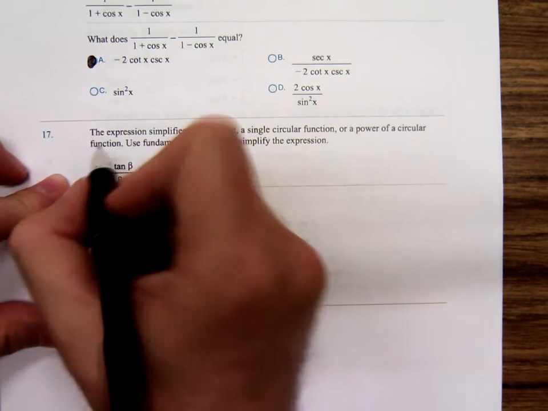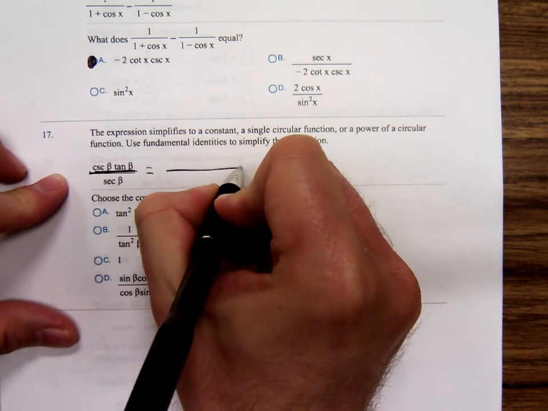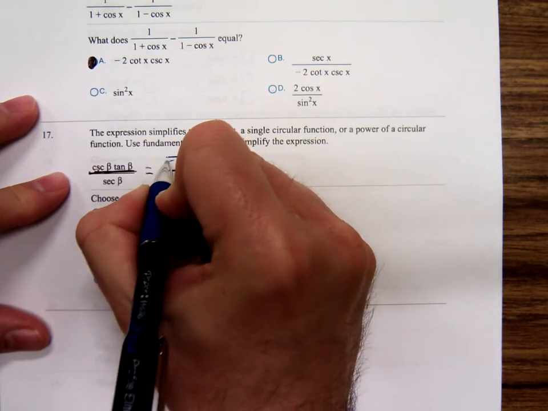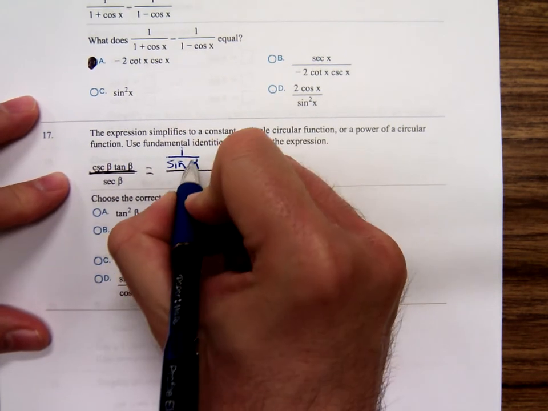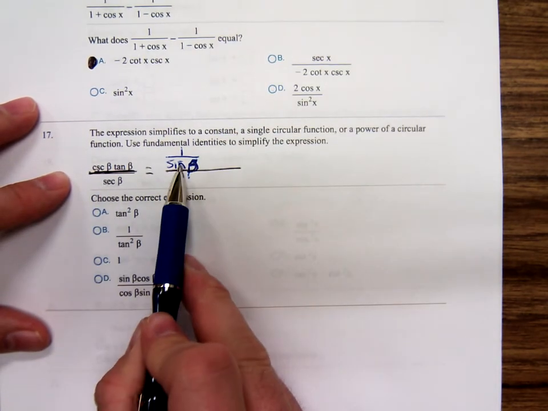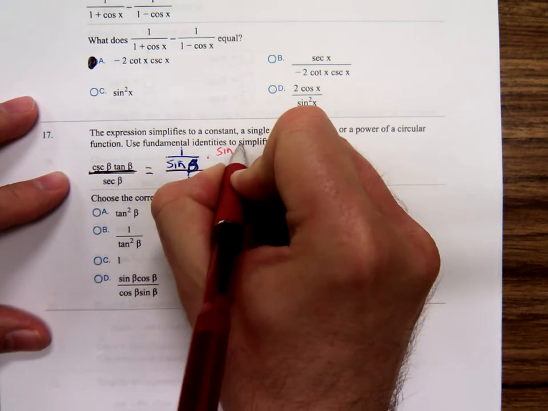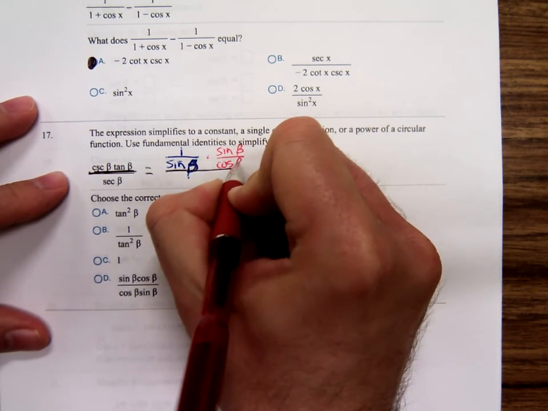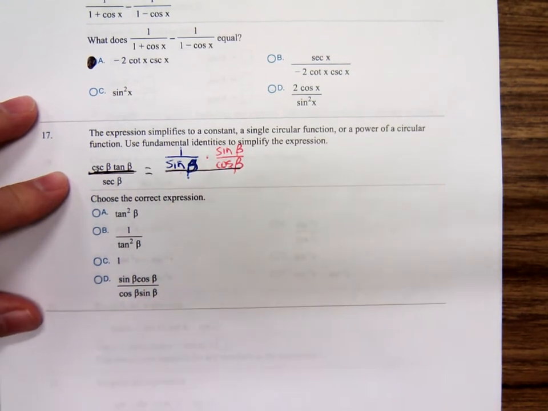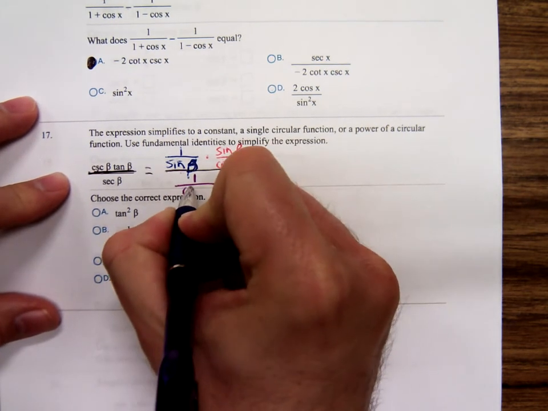This black fraction bar is that one. Cosecant I can think of as 1 over, oops, that's a beta. So cosecant beta is 1 over sine beta. Tangent beta is sine beta over cosine beta. So I rewrote cosecant in blue, rewrote tangent in red. Secant beta, 1 over cosine beta.